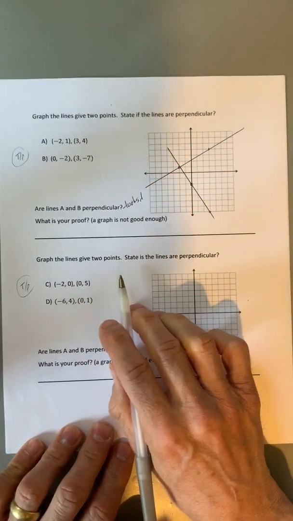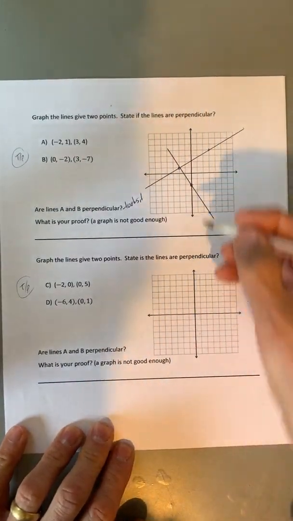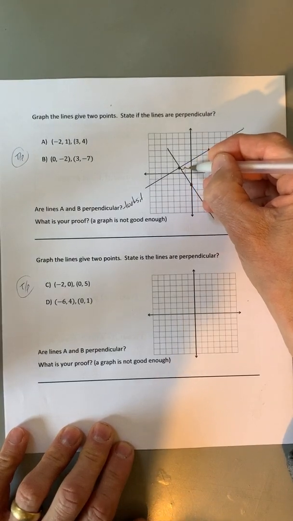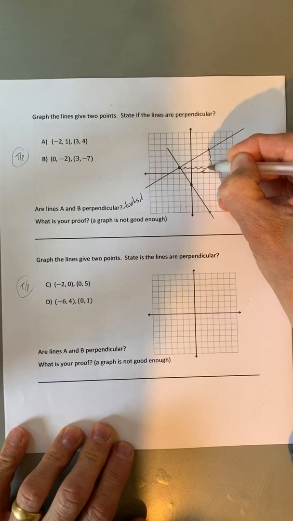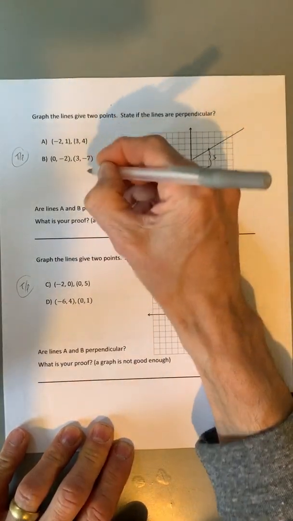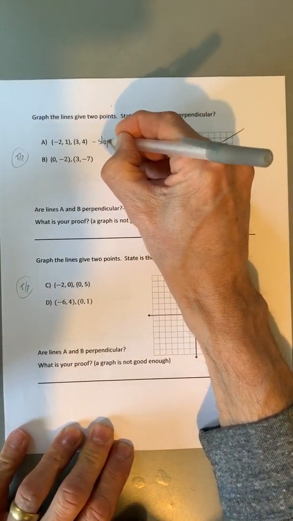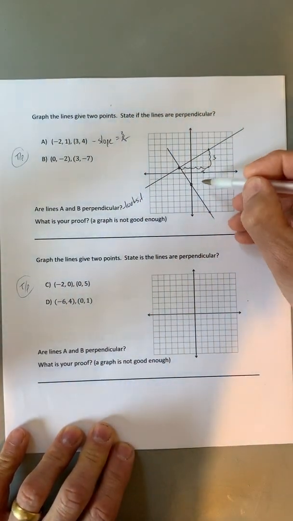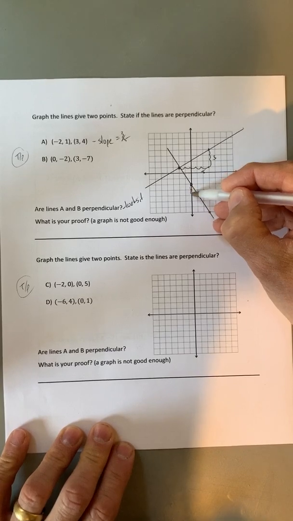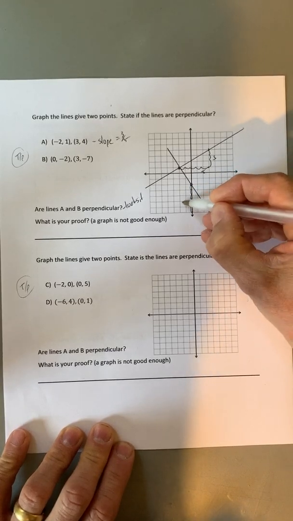But what is your proof? Well, let's do the exact same thing we did for the last question. We know the slope here is 5 of a run, 3 of a rise. So the slope is 3 over 5. Well, let's check this other line. 1, 2, 3, 4, 5.